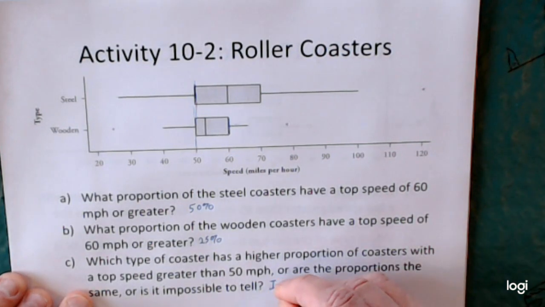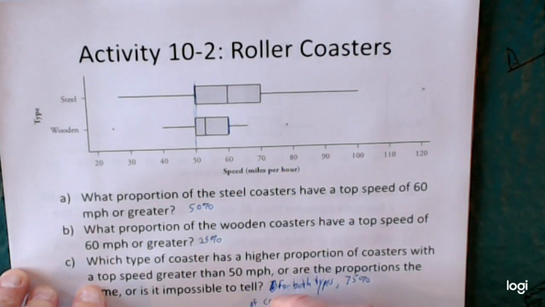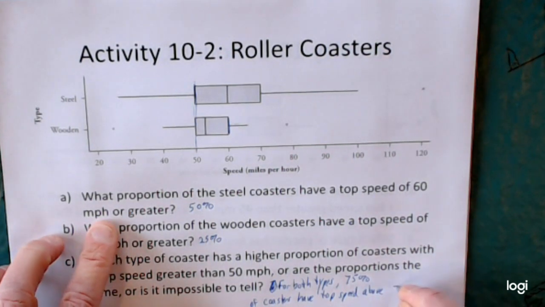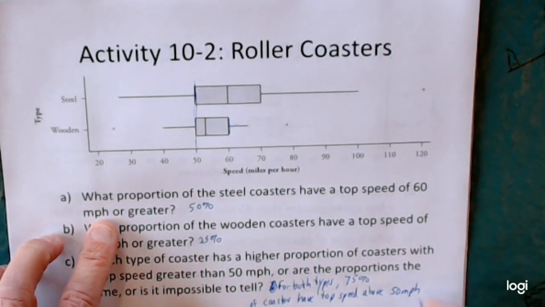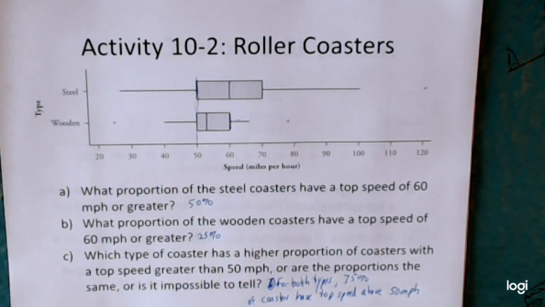So in both cases, or for both types, 75% of coasters have a top speed above 50 miles per hour. Okay, good? Good. All right, on to part B.